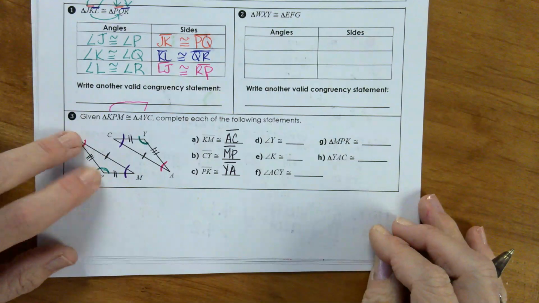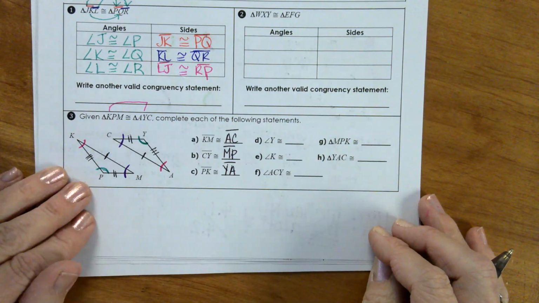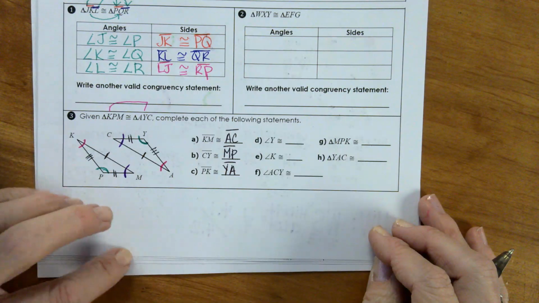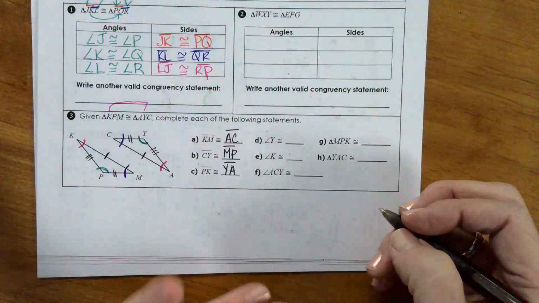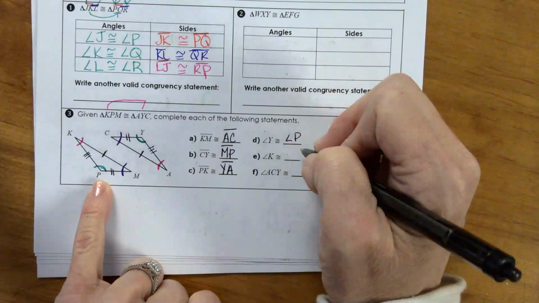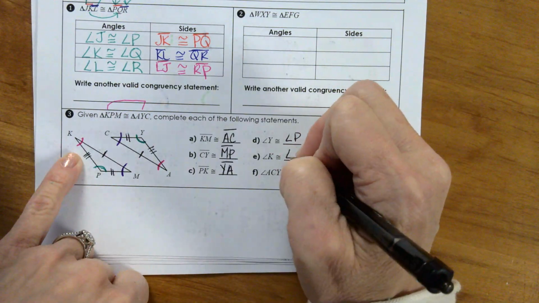That's another reason why I like using the colors to identify the angles, because I know I'm going from a green to a pink or a purple to a green or whatever. Angle Y is congruent to angle P. Angle K is congruent to angle A.